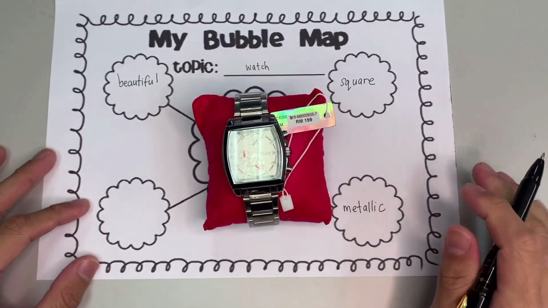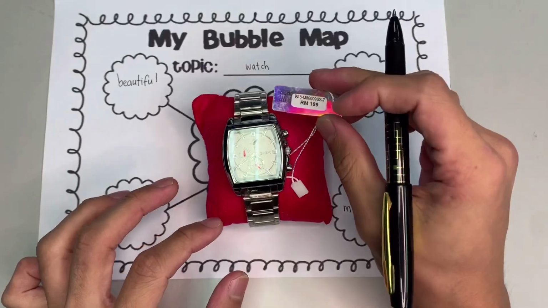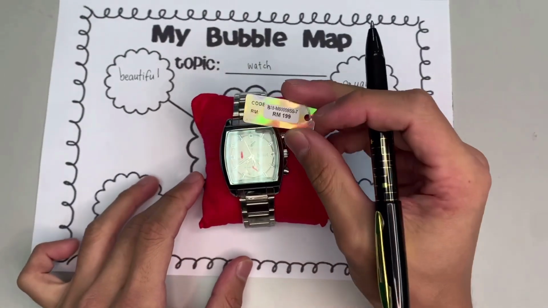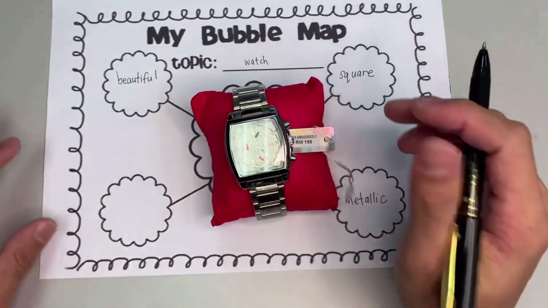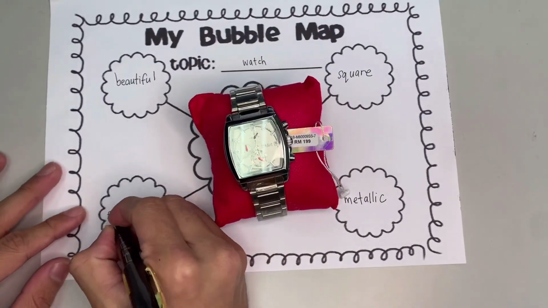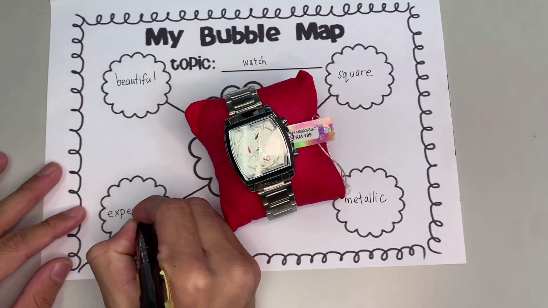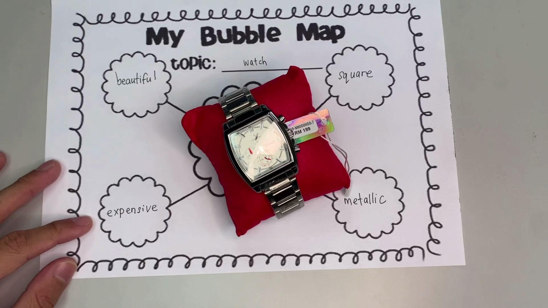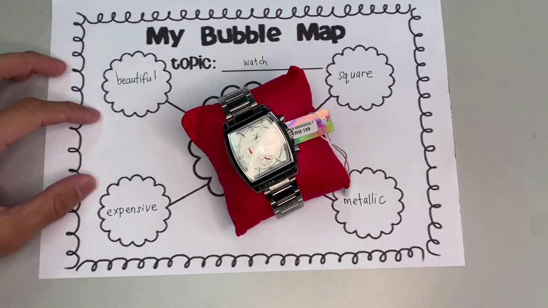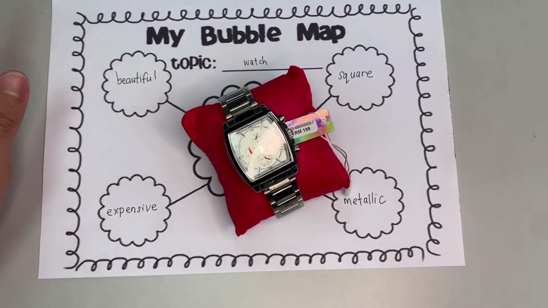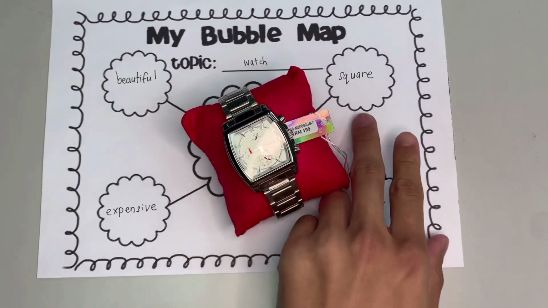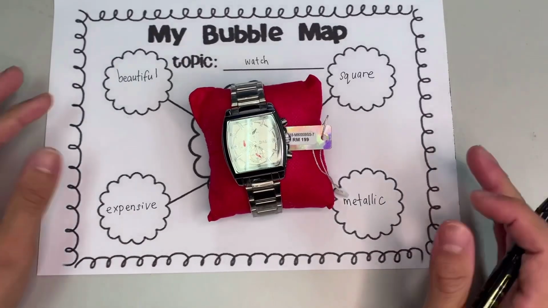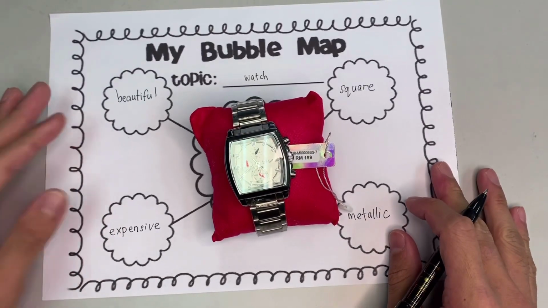Okay. Lastly, let's take a gander at the price. 199 ringgit? I think this watch is expensive. So let's write expensive. Expensive, mahal. Okay, we are done with this bubble. Let's review it again, shall we? We have beautiful, square, metallic, and expensive. These words are called adjectives. Let's try another example.